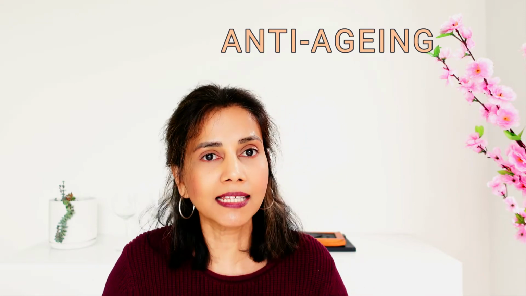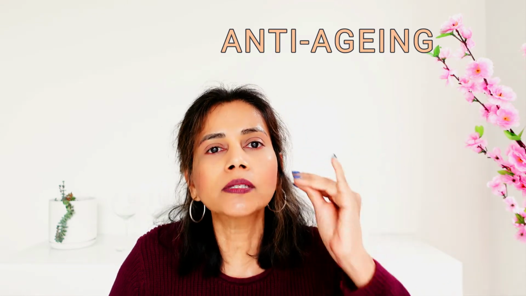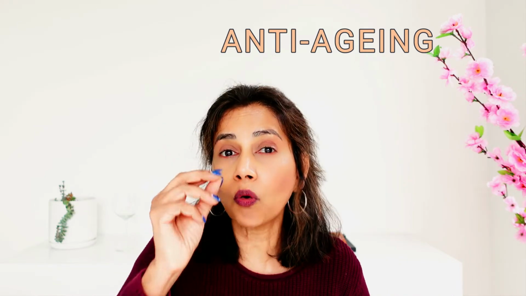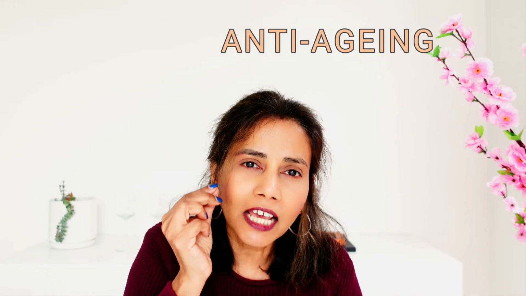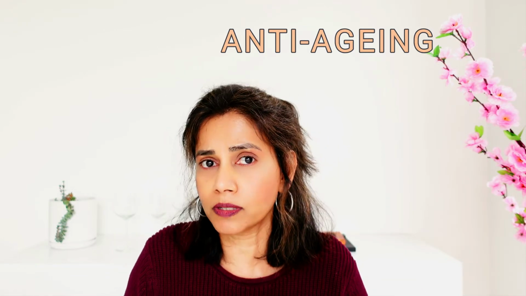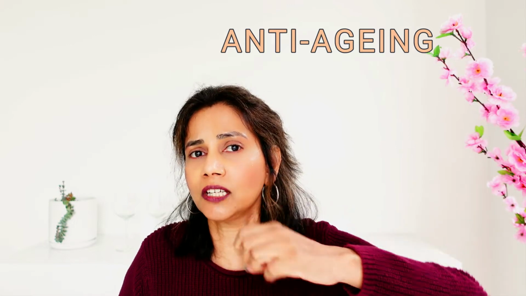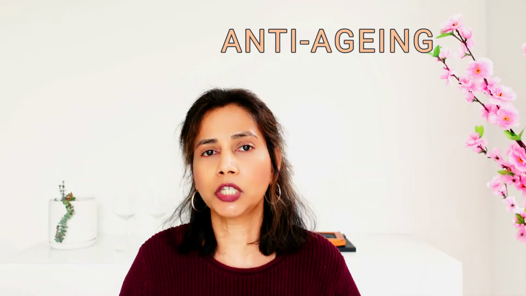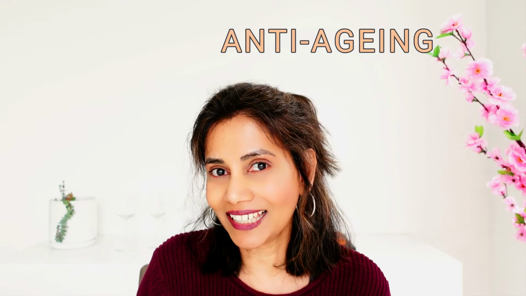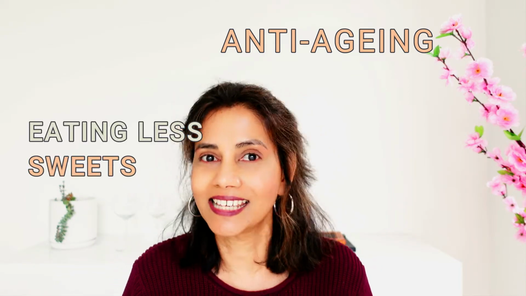So what niacinamide does is it goes and reduces the process of glycation. Glycation also results in a slight yellowish color on our skin. So by reducing this glycation process, it's keeping this collagen effective and thus reducing the sagginess of the skin. You know what else can reduce glycation? Eating less sweets.